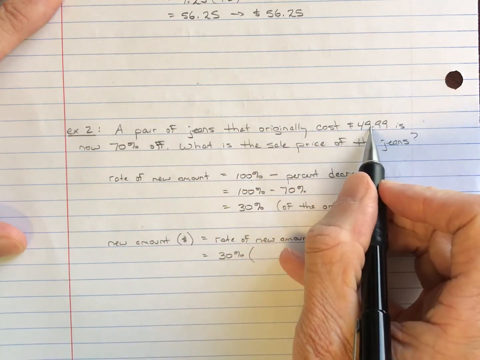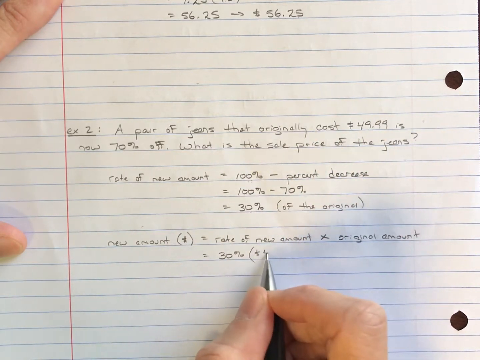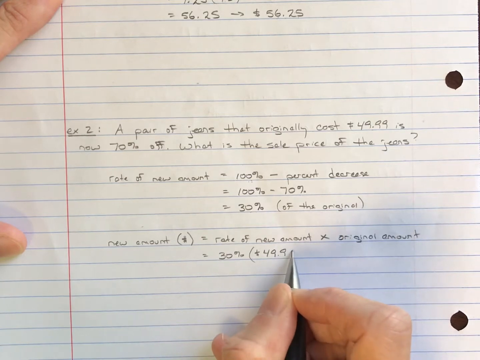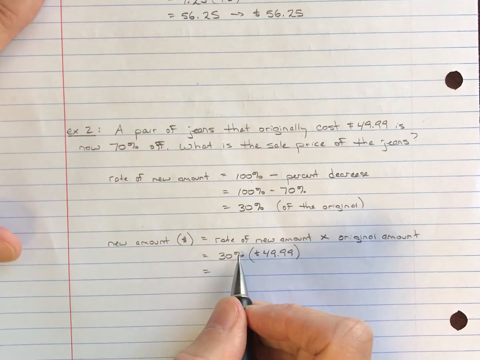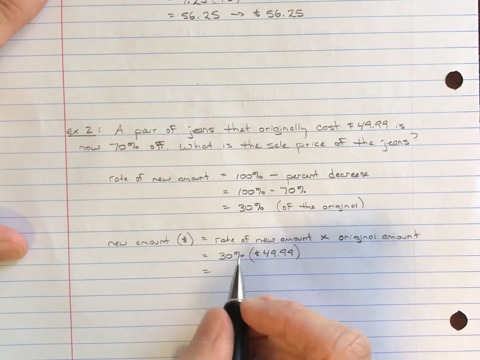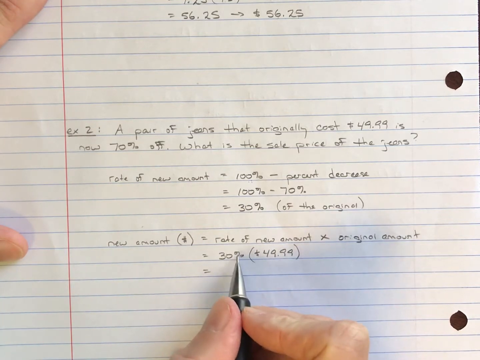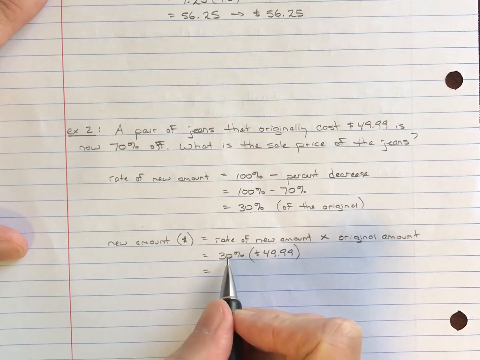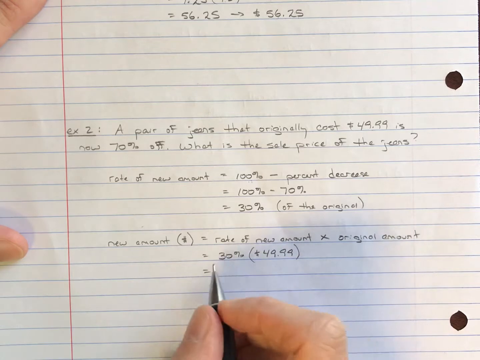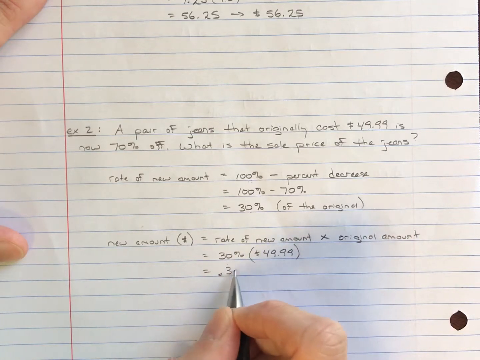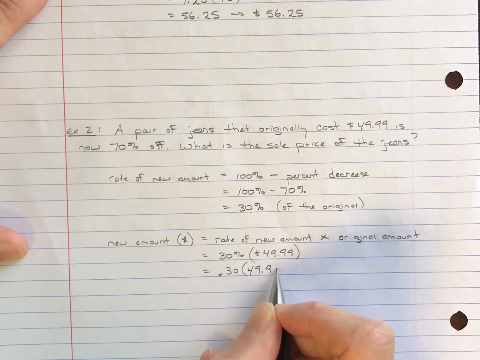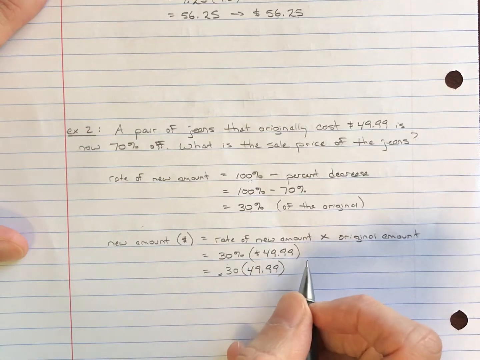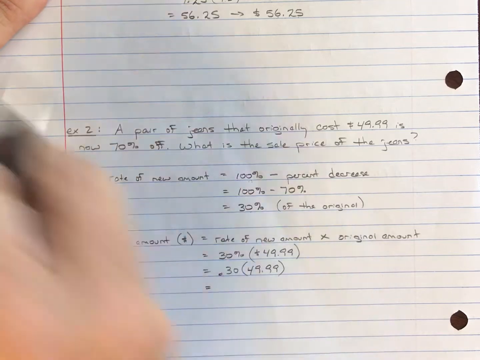The original amount was $49.99. We know that when we're working with percents, again, we want to factor in that 100 and change it to a decimal. So the percent sign becomes a 100 denominator. 30 divided by 100 is the same as moving the decimal 2 places to the left. So I wind up with 0.30 times $49.99.